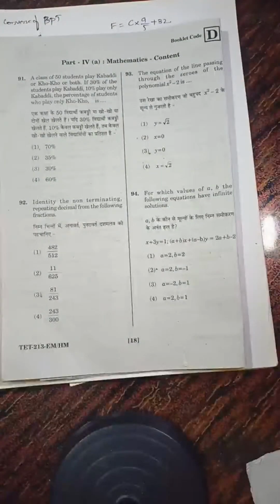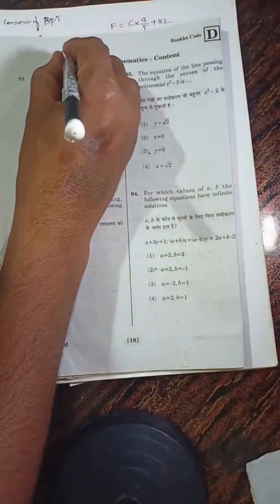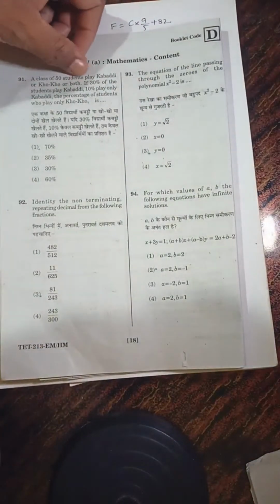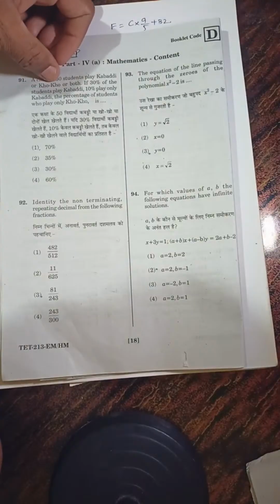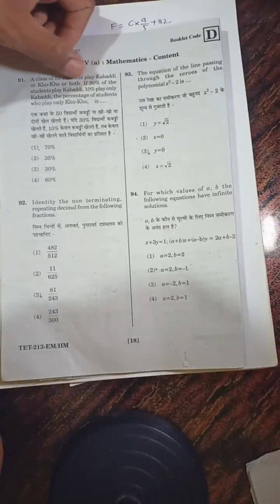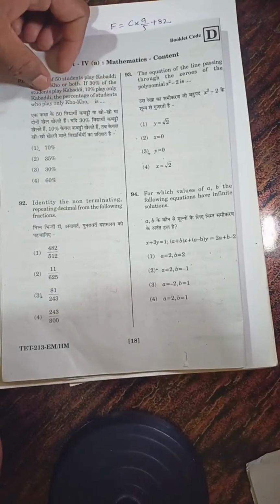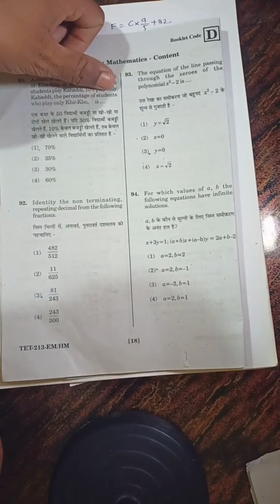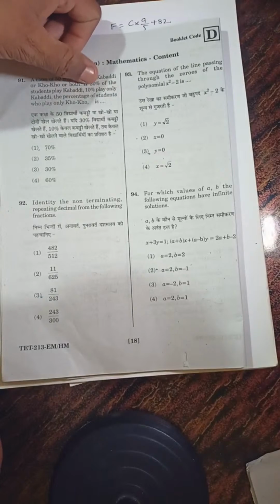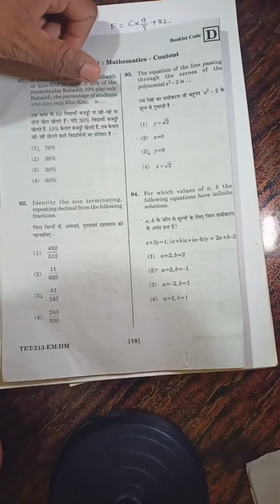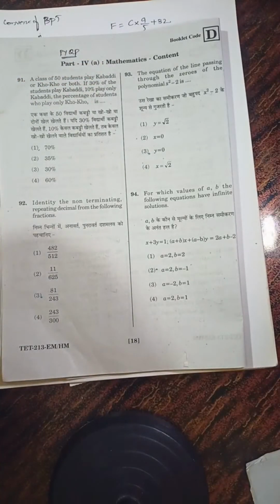Yes, now you can see another previous year question paper. A class of 50 students plays kabaddi or kho-kho or both. If 30% of the students play kabaddi, 10% play only kabaddi, then who plays only kho-kho?